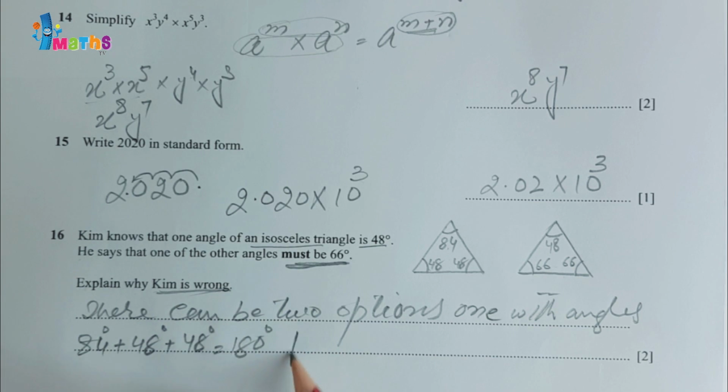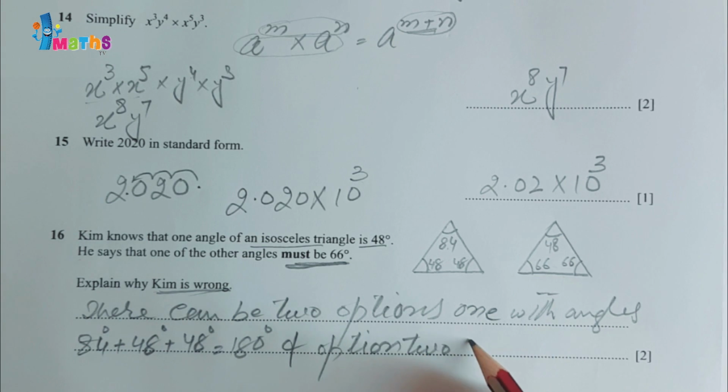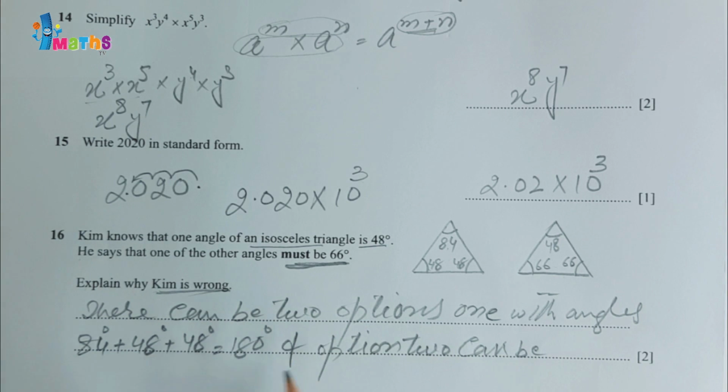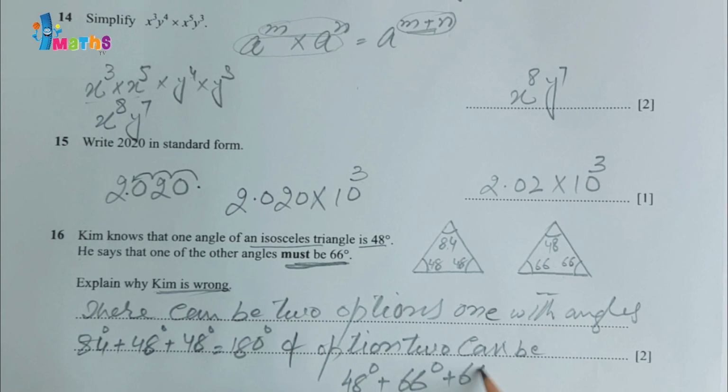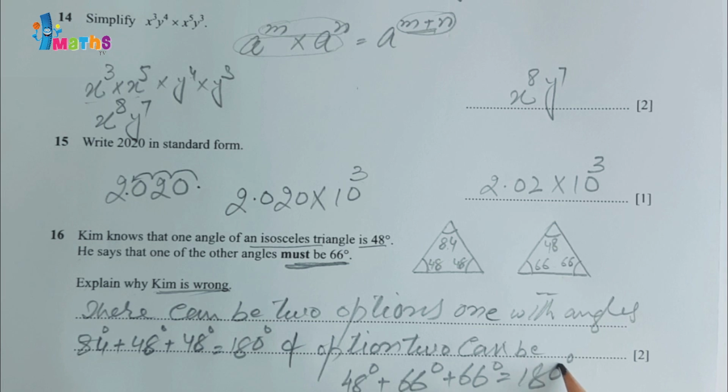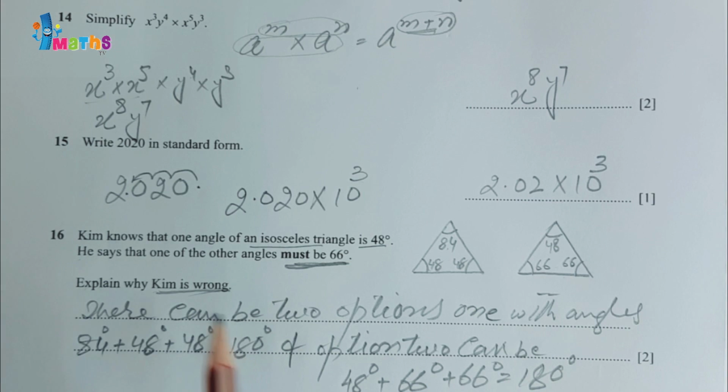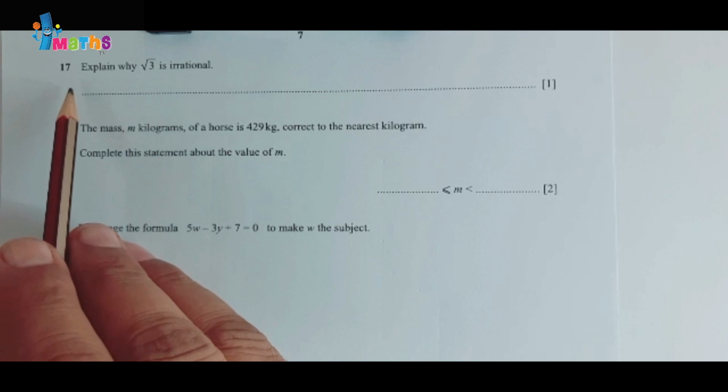And option 2 can be 48 degrees plus 66 degrees plus 66 degrees is equal to 180 degrees. Hence, Kim is wrong.